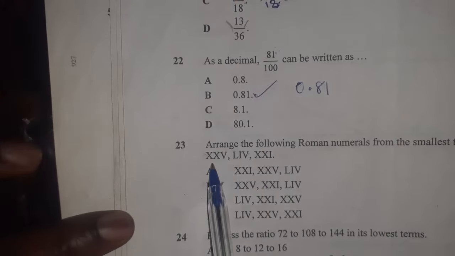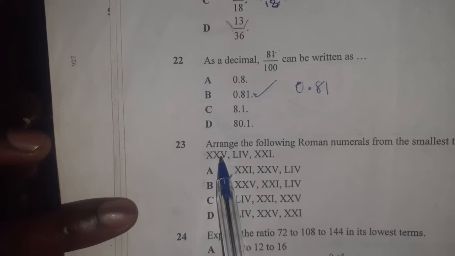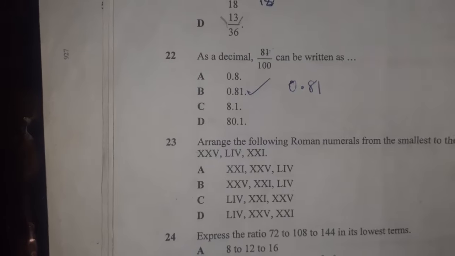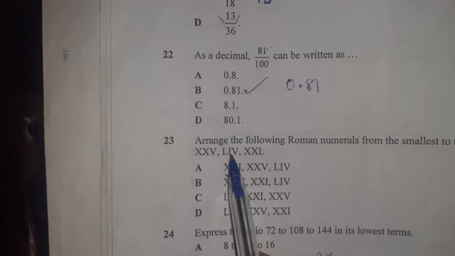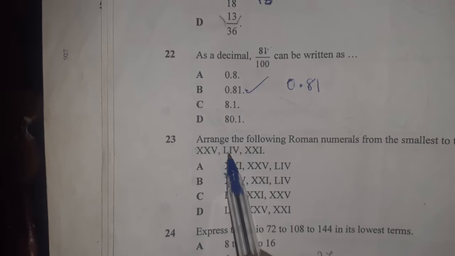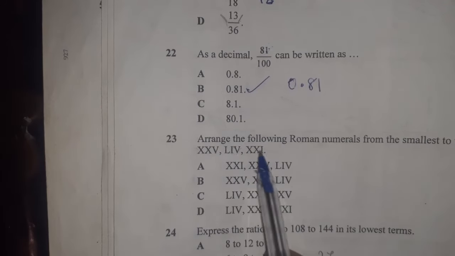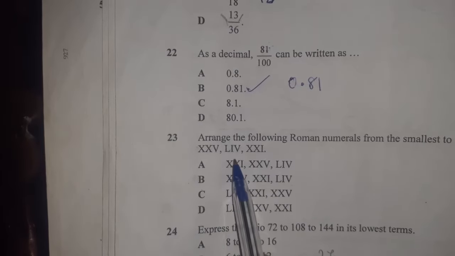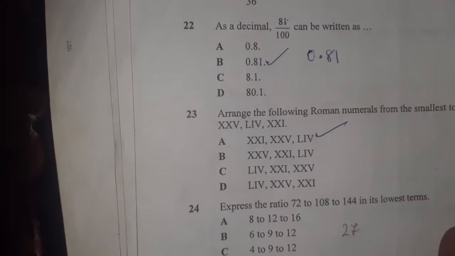Okay, so these numbers, what is this one? This is 10, 10, 5. So this is 25, isn't it? Then this one is, then this is, L is what? This is 100, and this is 4. So this is 104. Then this is 10, 10, so this is 21. So when you rearrange them, you need to start with 21, 25, then this one. So the first one is the correct answer.